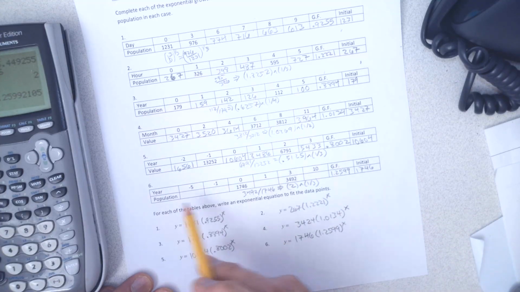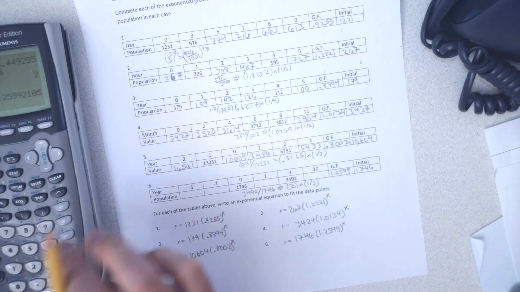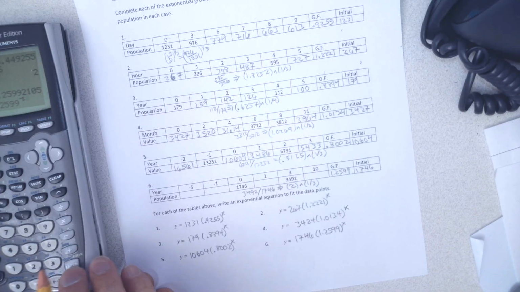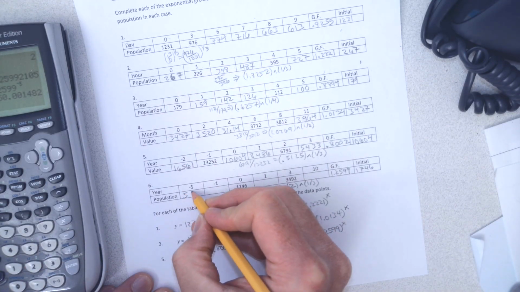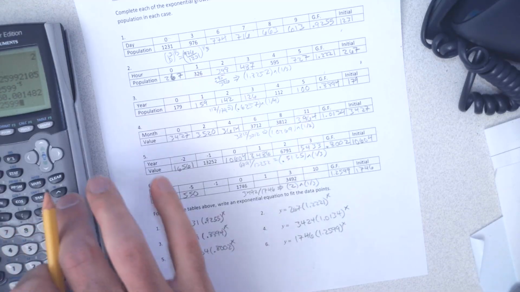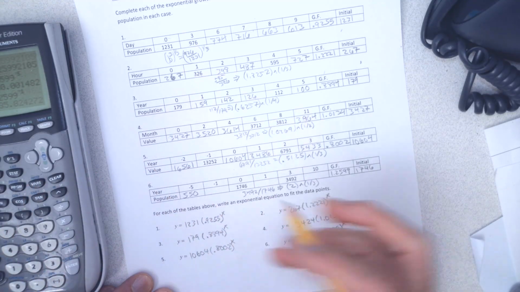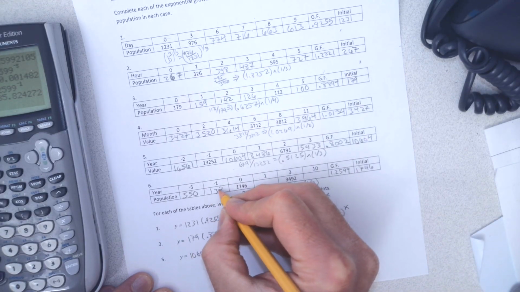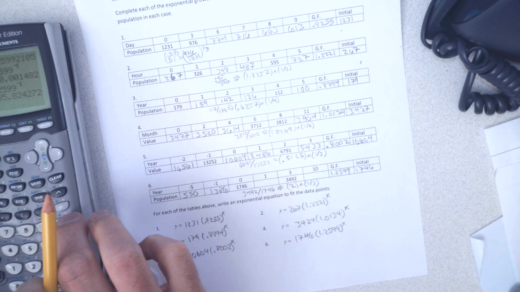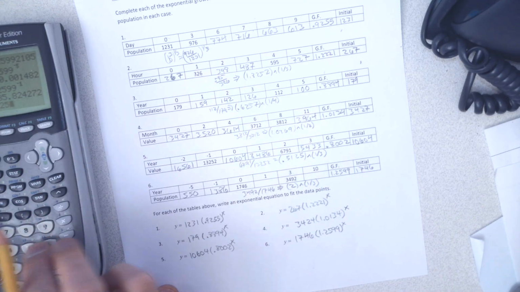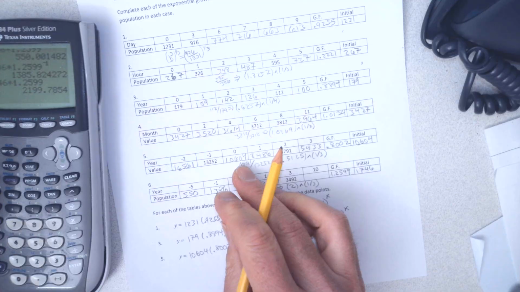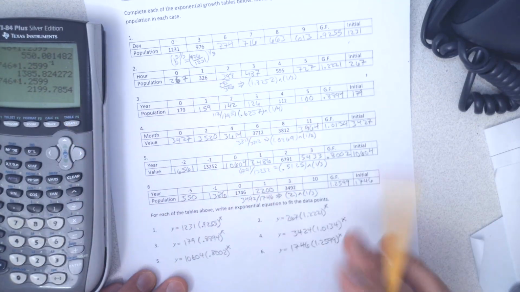There's kind of some bigger gaps here, so maybe I want to use that to find the negative 5. 1746 times 1.2599 raised to the negative 5 power is a 550. 1746 times 1.2599 raised to the negative 1 power is a 1386. 1746 times 1.2599 just one time takes me to, that would round to a 2,200 on there. So the 2199.78.